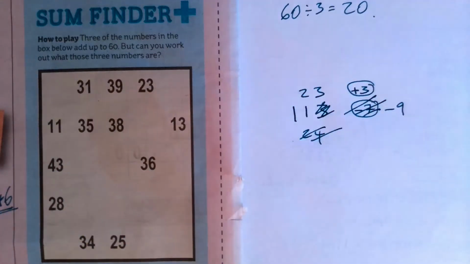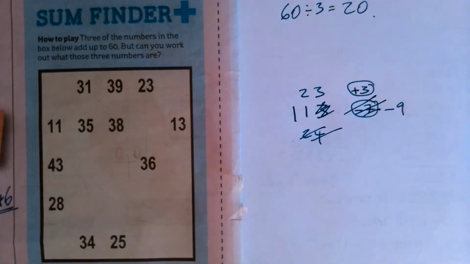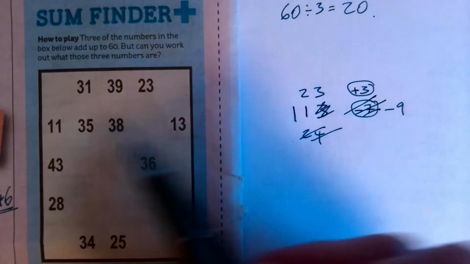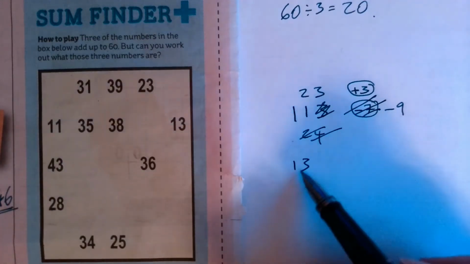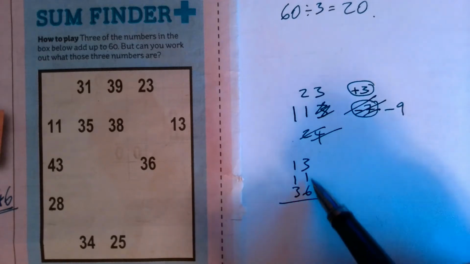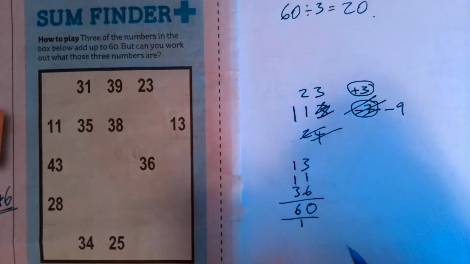What other things can I think? I'm thinking that as it's going to be 60, I'm looking for the 3 end digits to end up so that we've got a 0 at the end. So I've got 6, 3 and 1. What if I had 13 and 11 and 36, which is quite a bit more? That gives me 10, 3, 4, 5, 6, and I've got there.